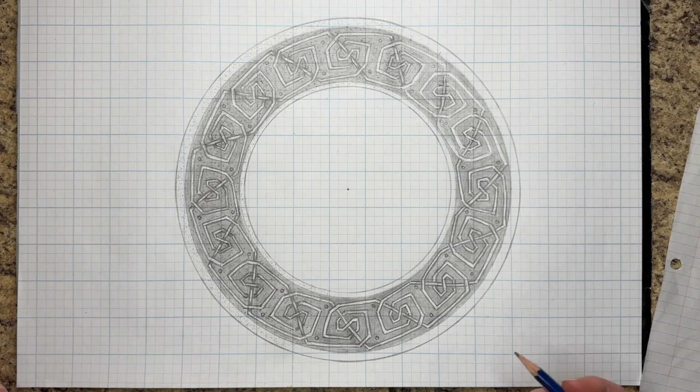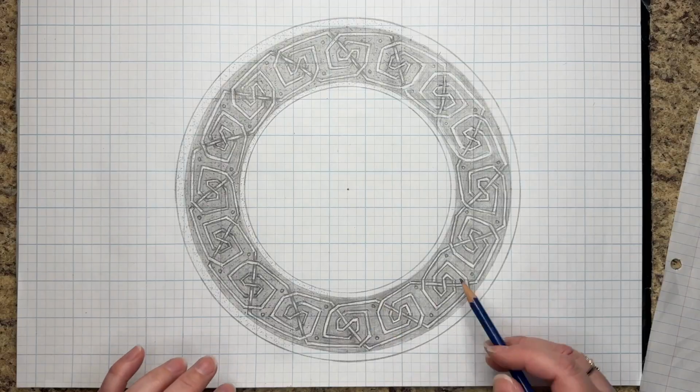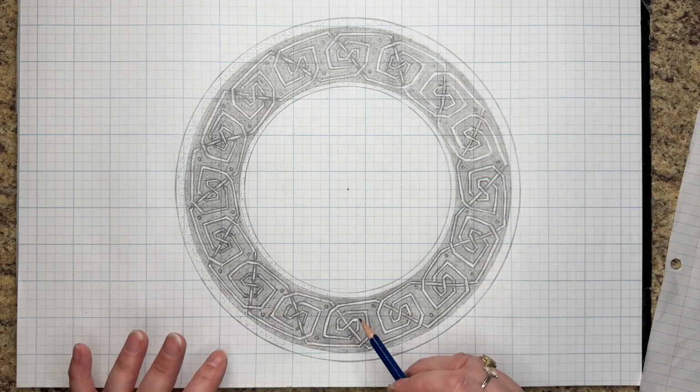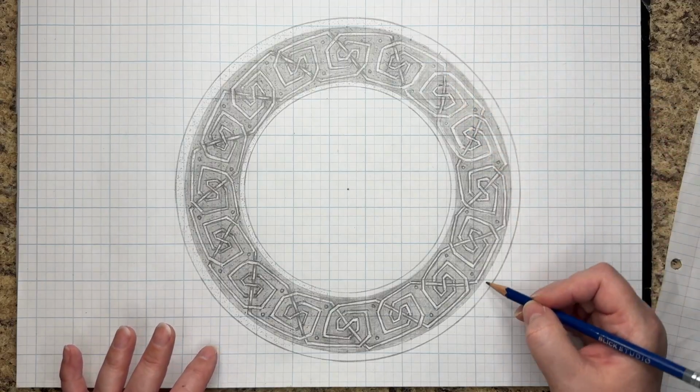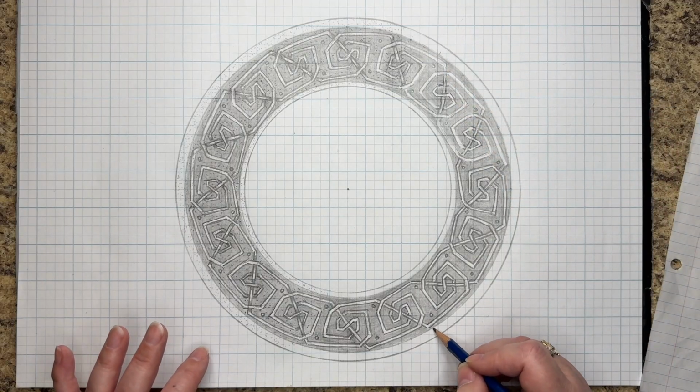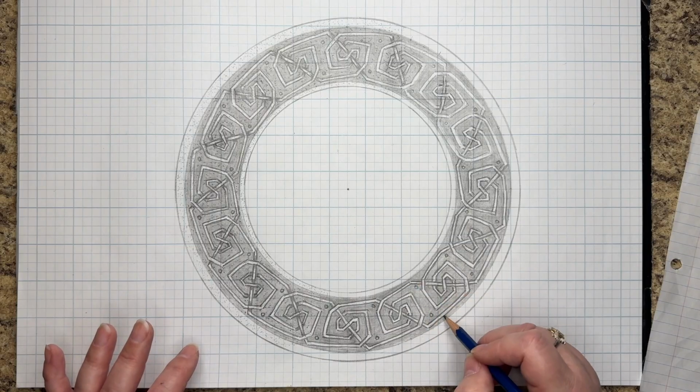So anyway, while I was off camera, I went in and I blended all that, and I finished the circle, and I've cleaned up the edges from the border that we made.